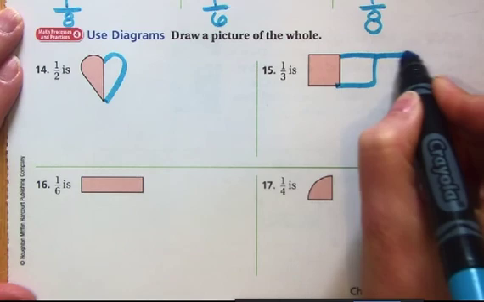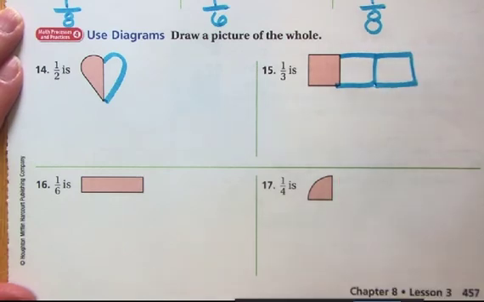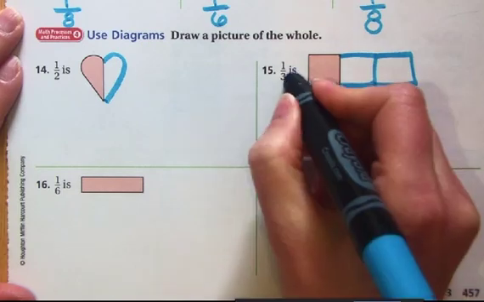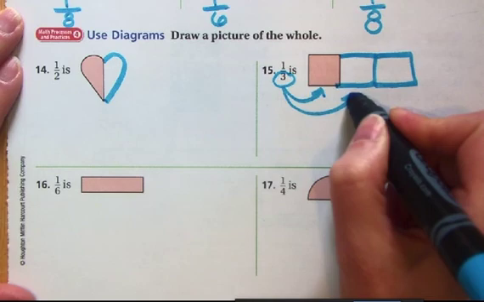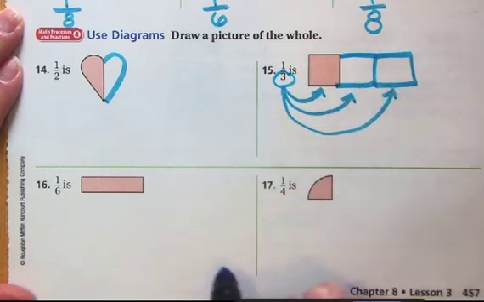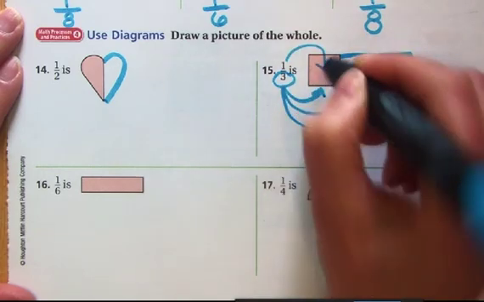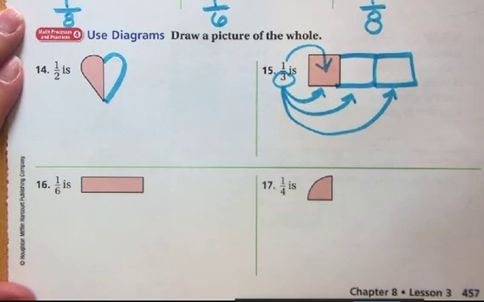No. Is that enough? Yeah. Oh, I heard a yes and a no. My bottom number says 1, 2, 3 pieces. The top number says 1 is colored. It's making sense, Harrison? Yeah.